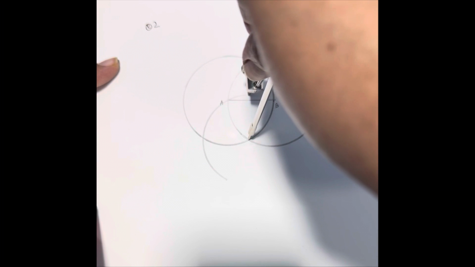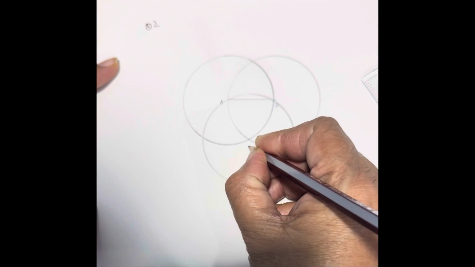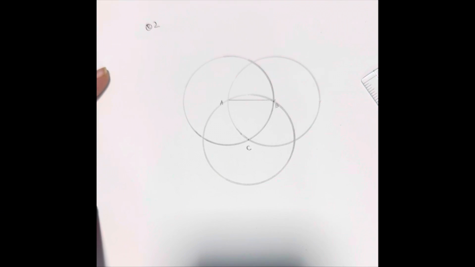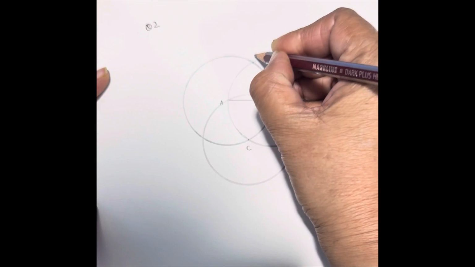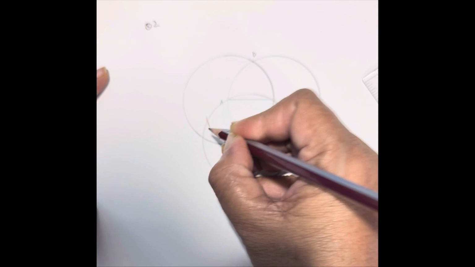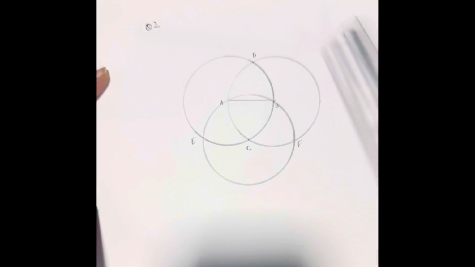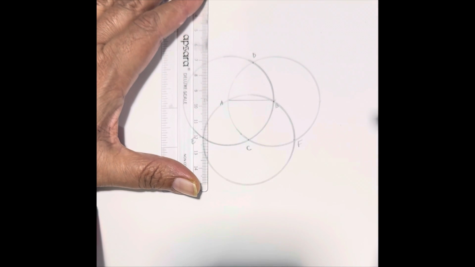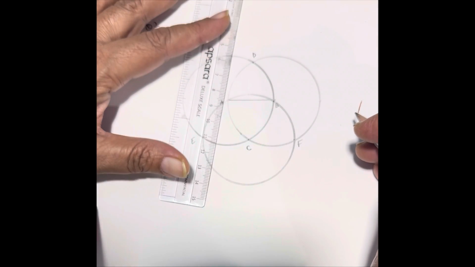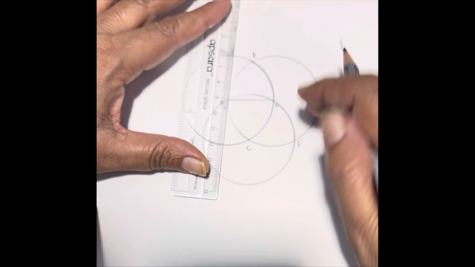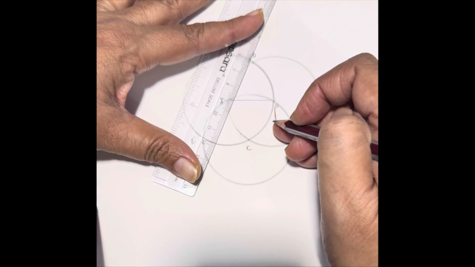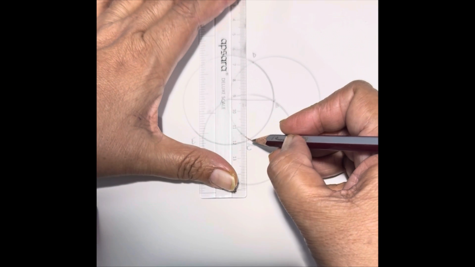And make the third circle. Now there are points where the circles are meeting, so we mark them with different names. So D, E, and this can be marked as F. Now we make isosceles and equilateral triangles in this. So if you remember the previous one, with the 2 circles, first you just forget the third circle and concentrate on these 2 circles.